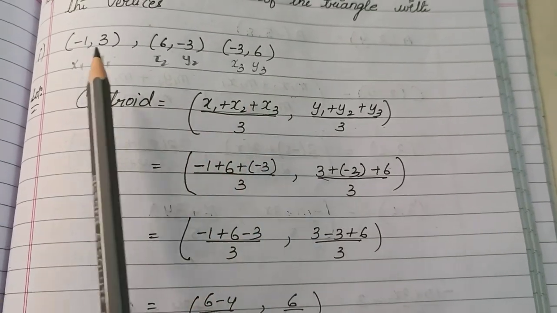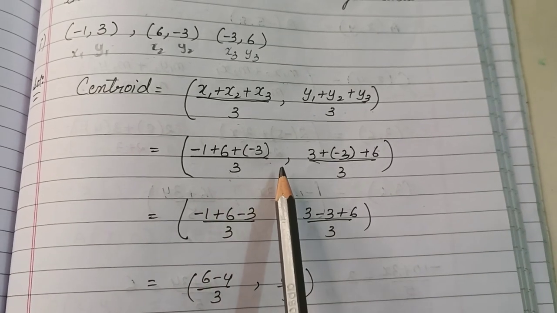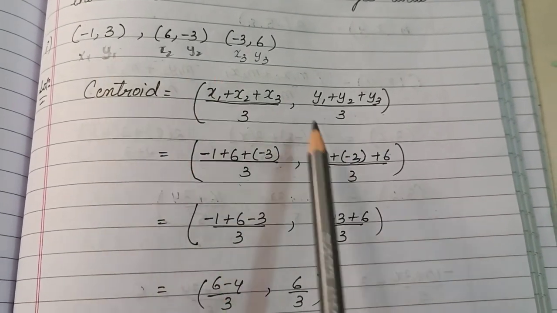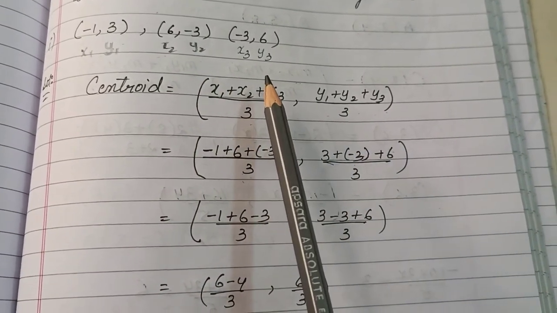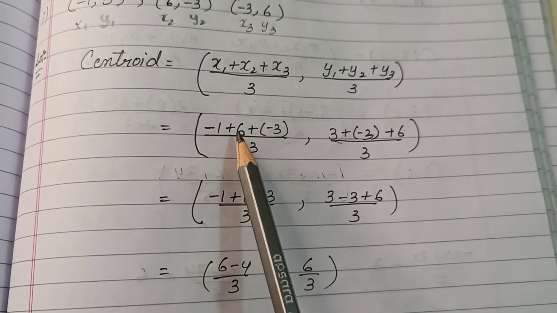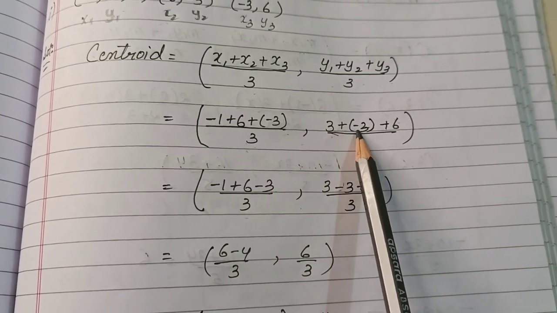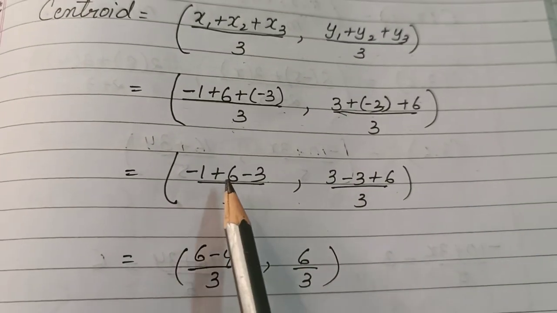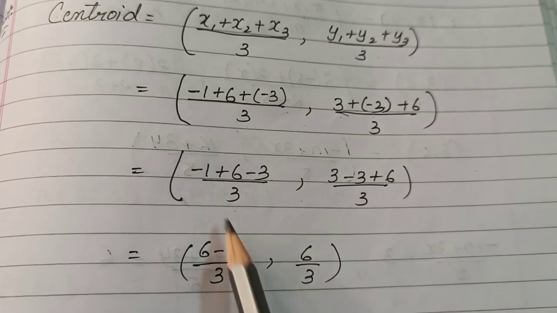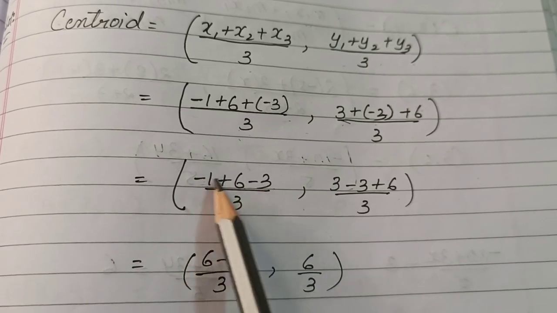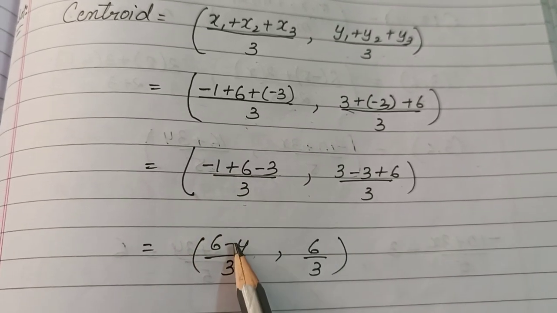x1 plus x2 plus x3, minus 1 plus 6 minus 3 by 3 comma y1 is 3 plus y2 is minus 3. Okay, plus y3 is 6. Now minus 1 plus 6 plus into minus minus 3 upon 3 comma 3 plus into minus minus 3 plus 6. Okay, so negative term 6 minus 3 minus 1 is minus 4. Add both these numbers because they are both of same sign, they are both negative. Okay, add and put negative sign.